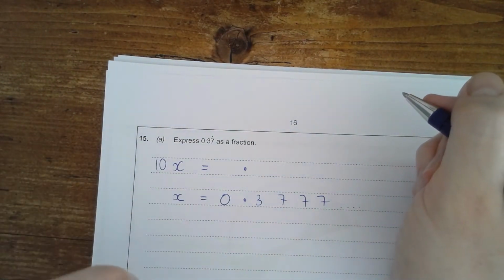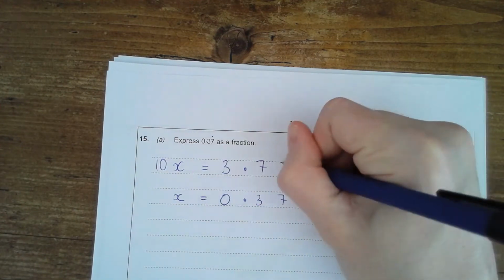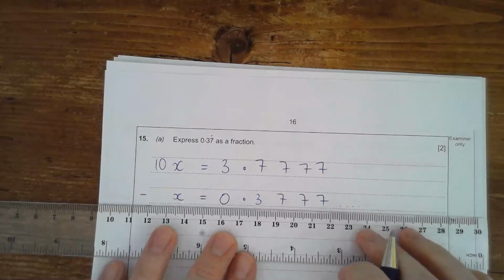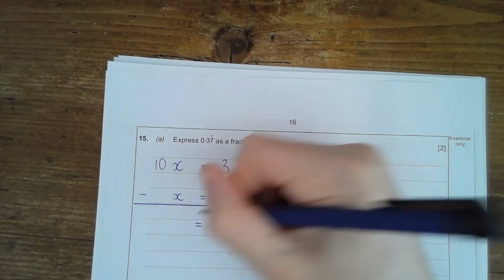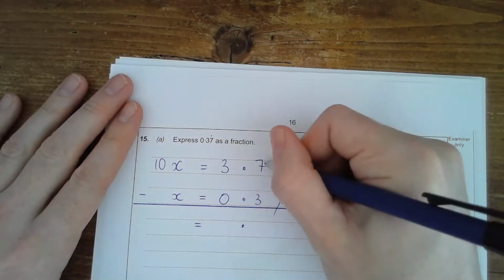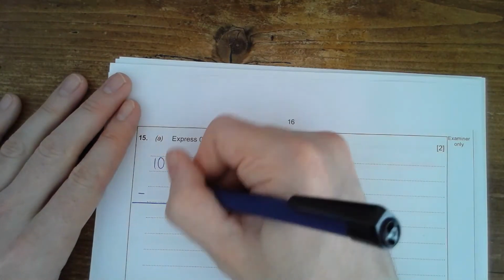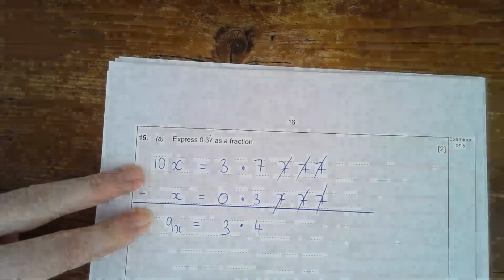0.377777 times by 10 will shift everything across one place. So it becomes 3.77777. When I take those away from each other, I'm going to line up the decimal and the equals. 7 take away 7, cancels, cancels, cancels, cancels, stop. 7 take away 3 is 4. 3 take away nothing is 3. 10x take away x, careful here, is 9x. People commonly write 10 there.